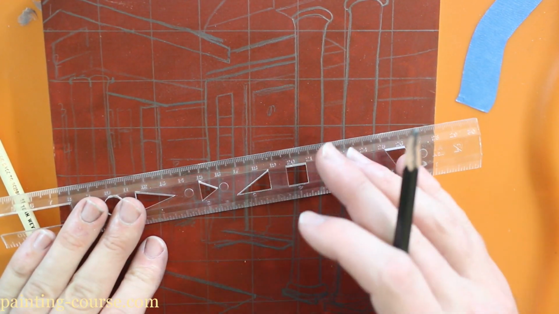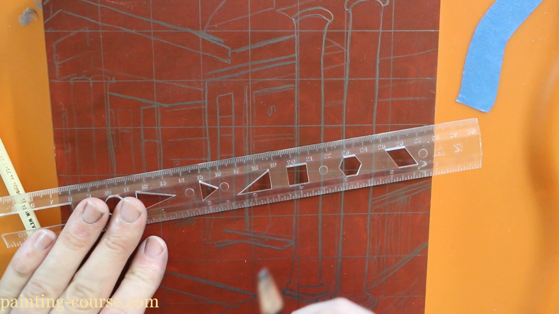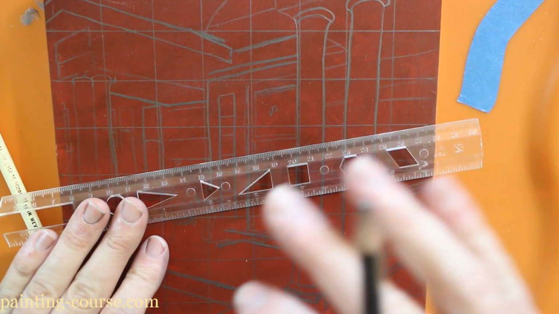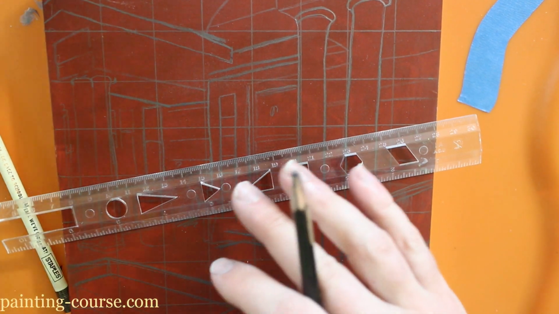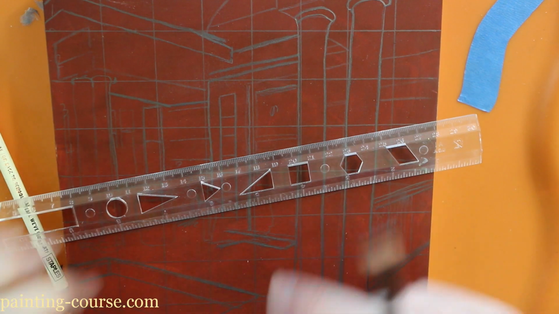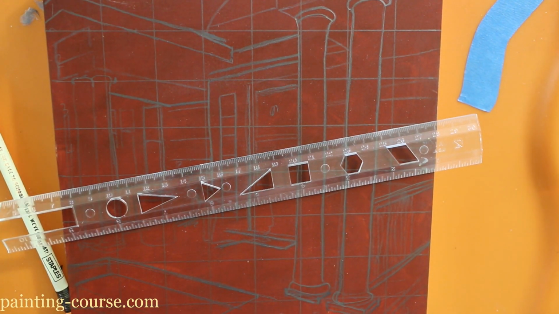So now that we've got it all drawn in, we're going to go on to the next step and analyze some of Hopper's colors, and we're going to mix up a whole bunch of these colors ourselves. That's why this image here is in black and white. We don't want to think about the colors. We want to use Hopper's colors for this painting.